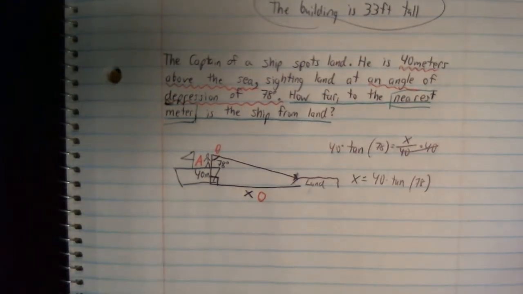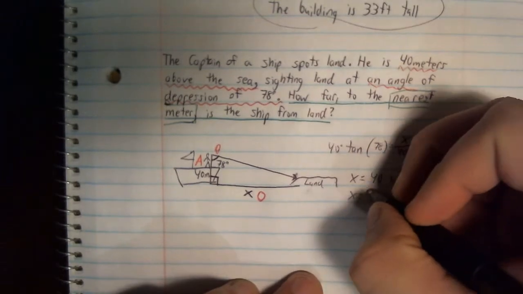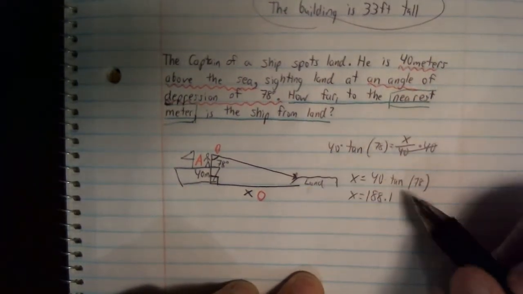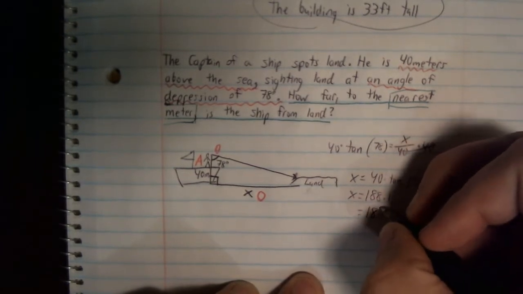And this is where your calculators come in. So we want to do 40 times tan of 78 degrees. And they tell us that that's 188.1. We want to round to the nearest whole meter, so that 1 tells the 188 to stay the same.